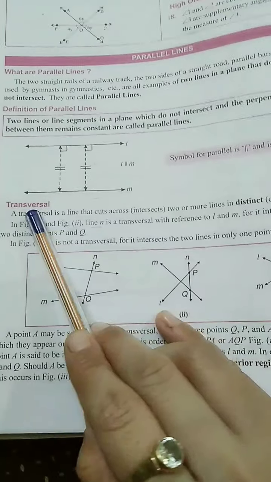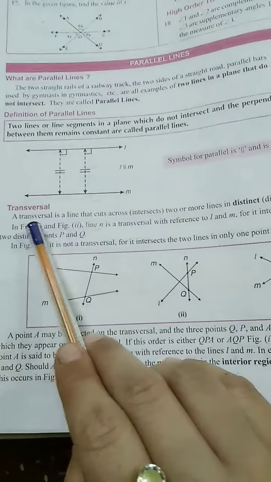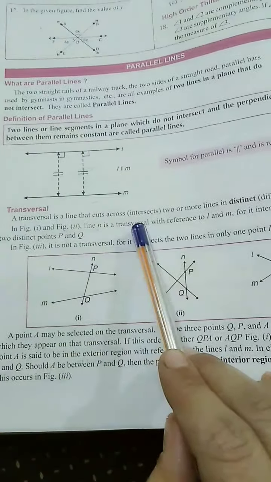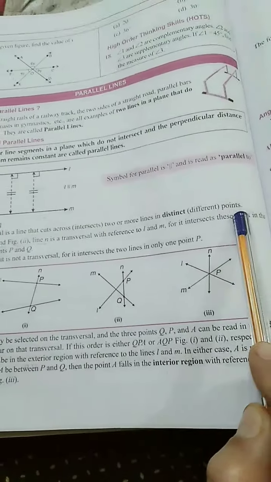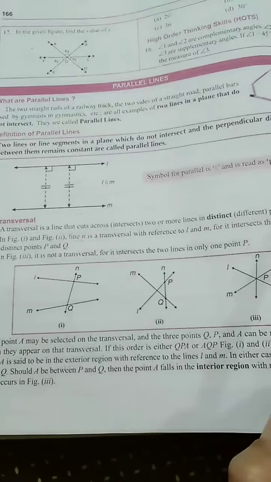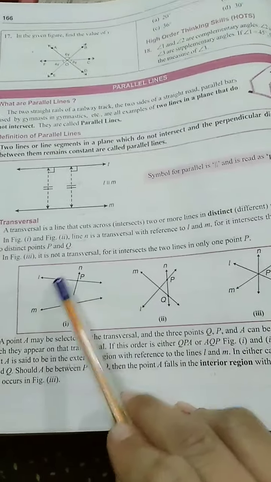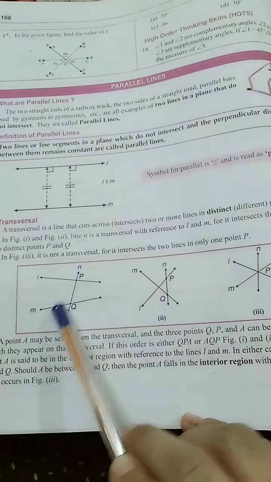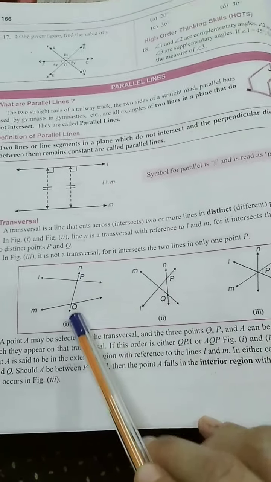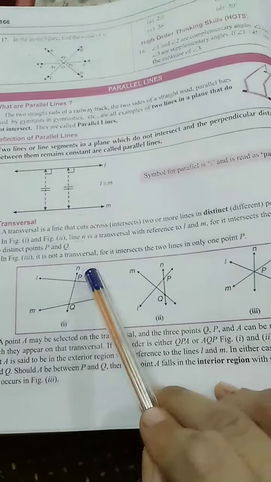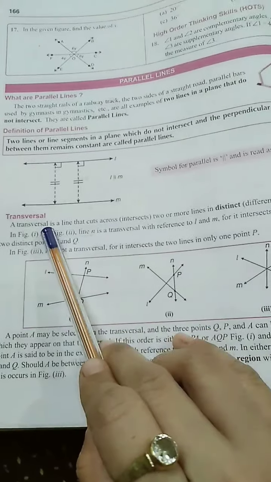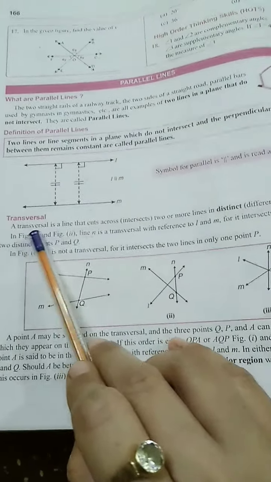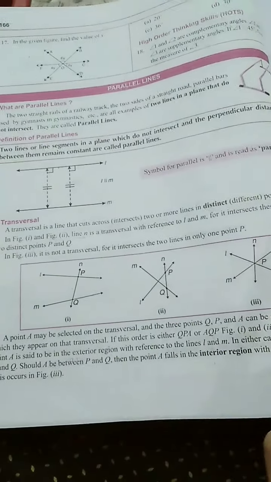Now let us see another thing, that is transversal. A transversal is a line that cuts across or intersects two or more lines in distinct points. Means, what is a transversal? If you see here, there are two lines L, M, and there's a third line N which is cutting L and M. So such a line which cuts two or three lines at different points is called the transversal. So you have to write the definition of this transversal also.